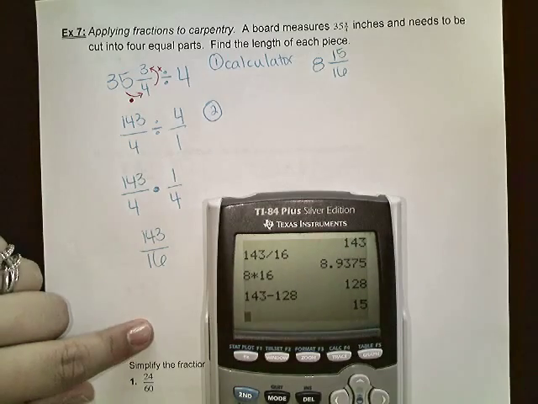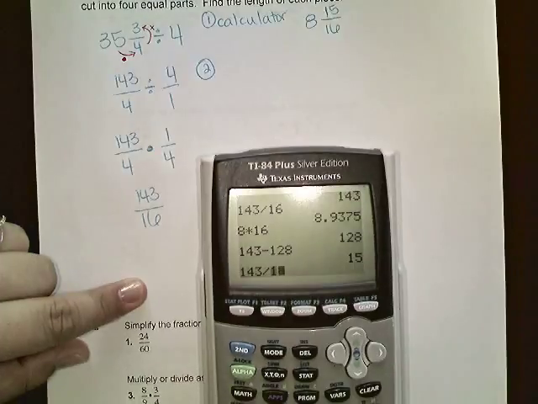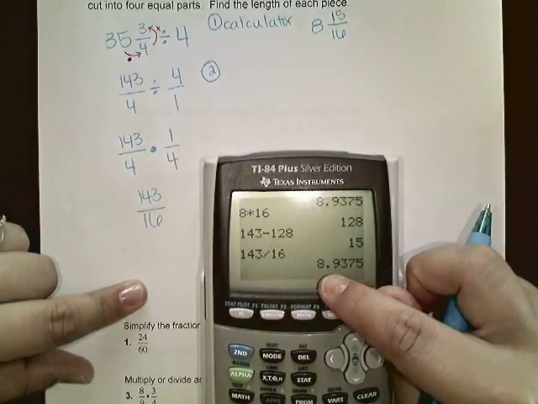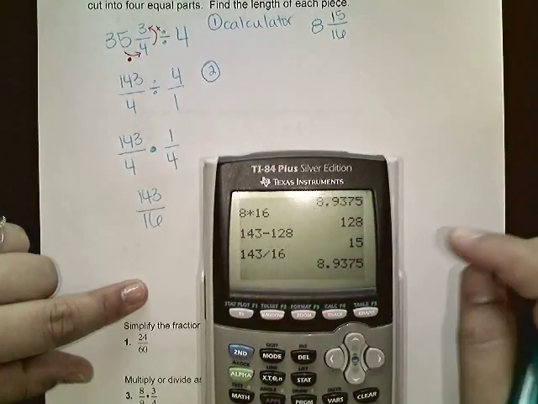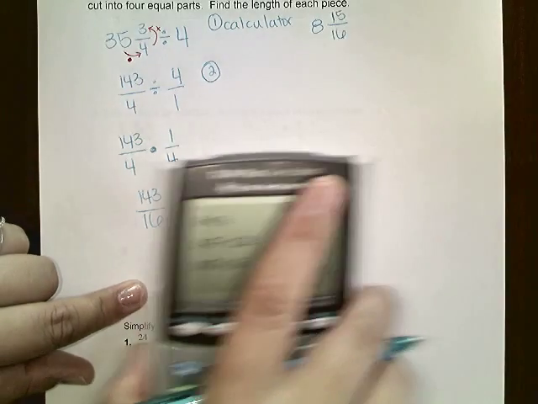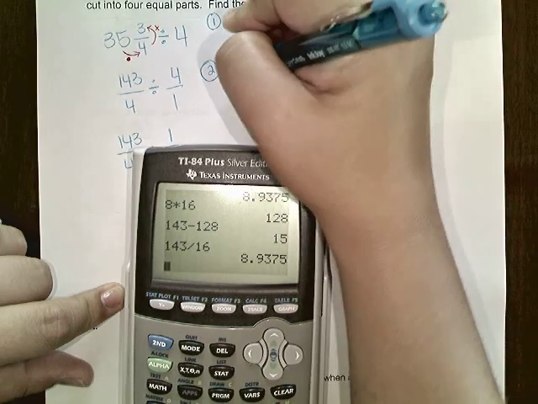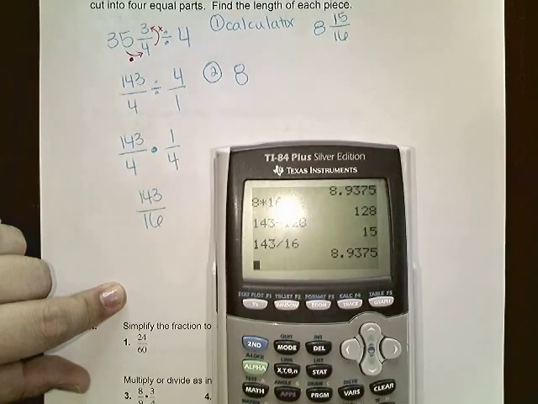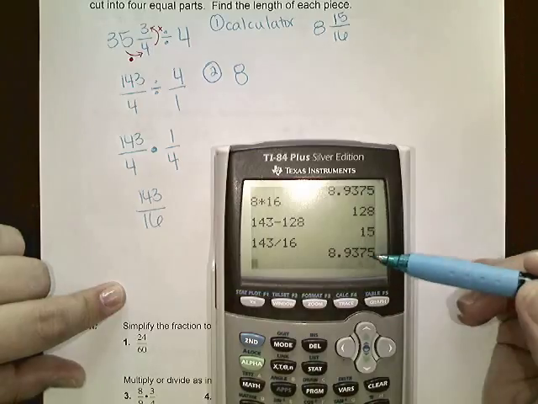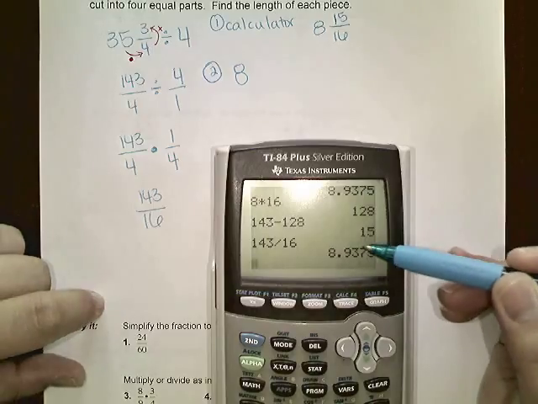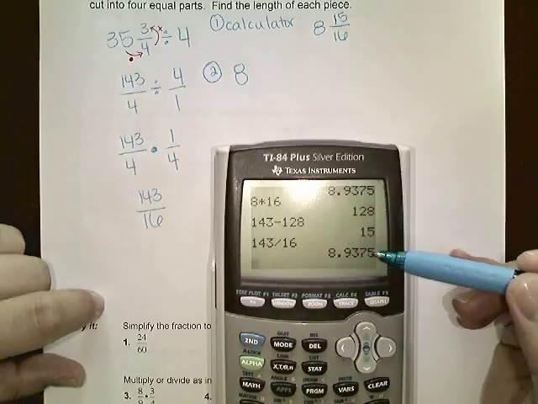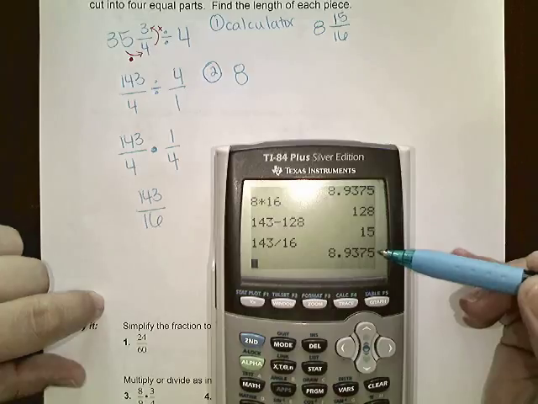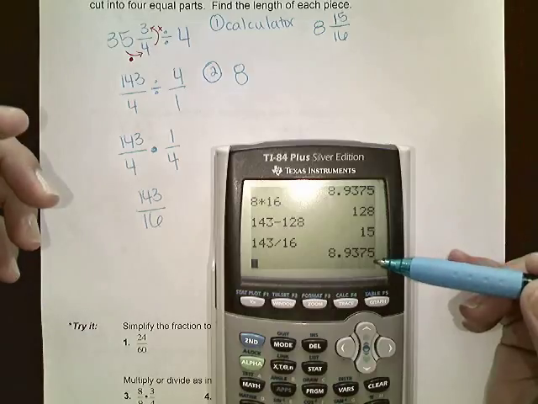Now, a second way to do it with a calculator is, we go back up to here, 143 divided by 16, we get 8 point something. So that means, again, it's going to be 8 wholes and something. But then what you're really needing to do is convert 0.9375 into a fraction. We learned how to do this in class.